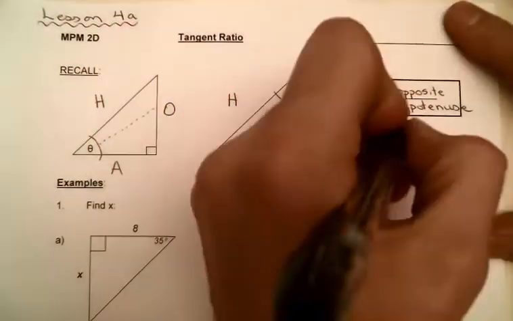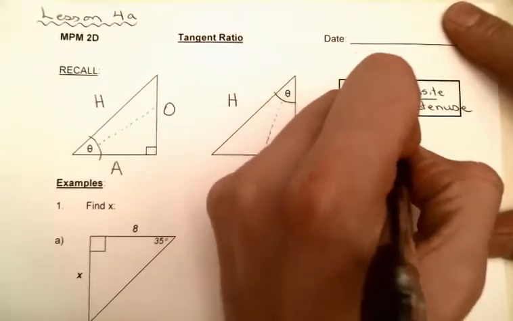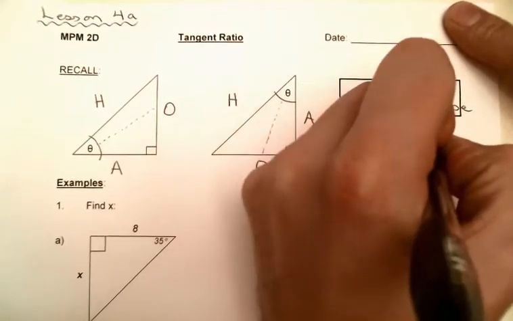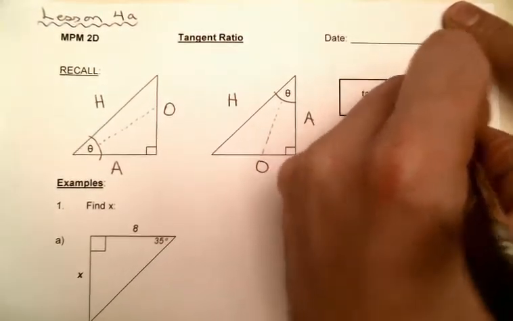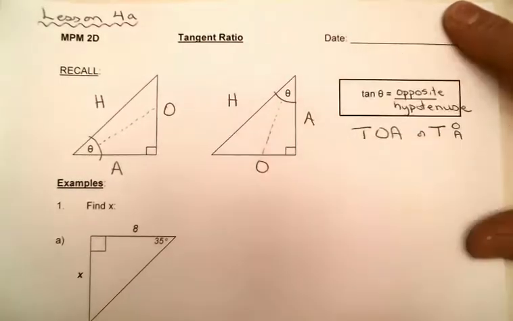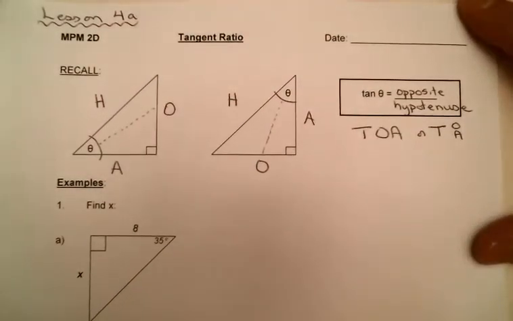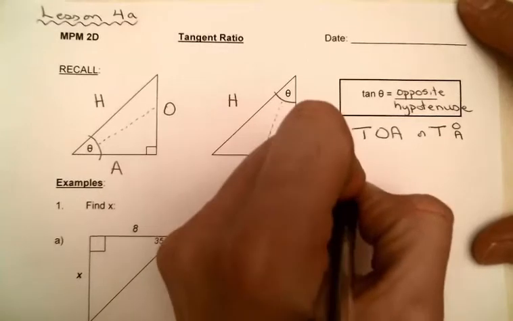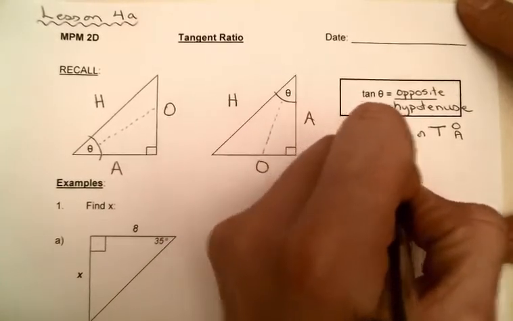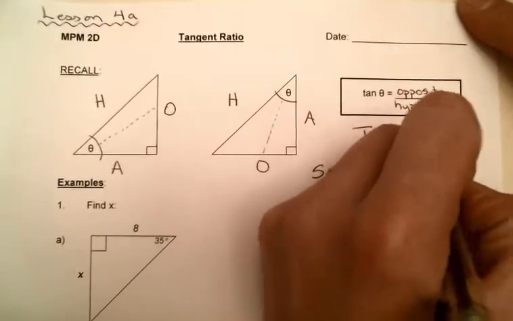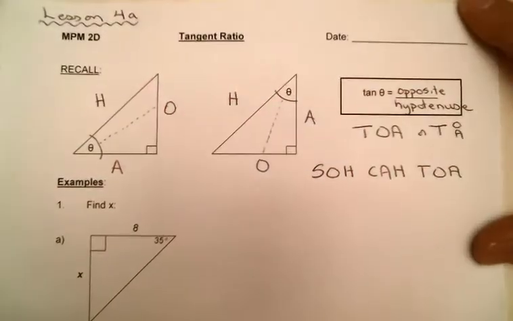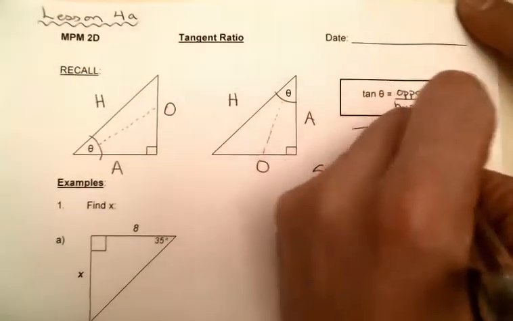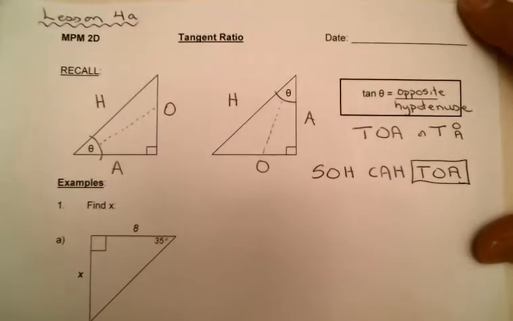We remember it as TOA from SOHCAHTOA. Remember the memory aid to remember all three main trigonometric ratios: sine, cosine, tan is SOHCAHTOA. Today, though, we'll only look at tan, so we won't have to make any decisions. Through all these examples, it'll predominantly work out to be the tan ratio.